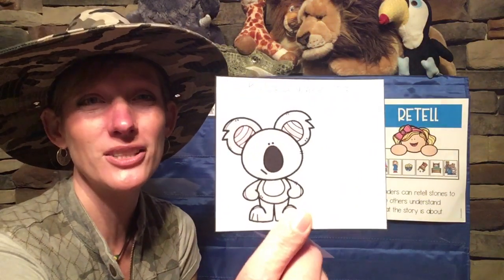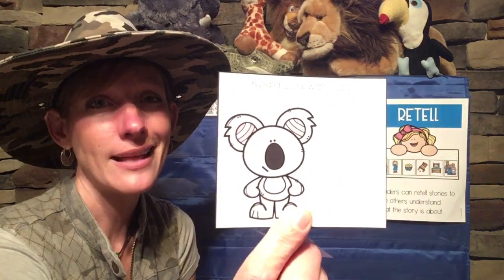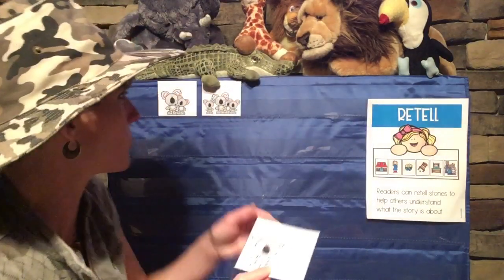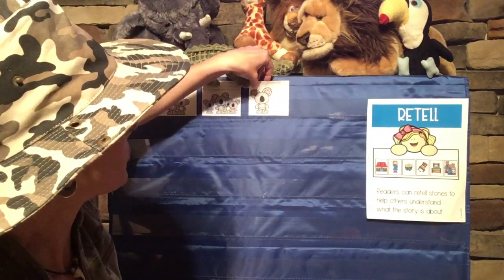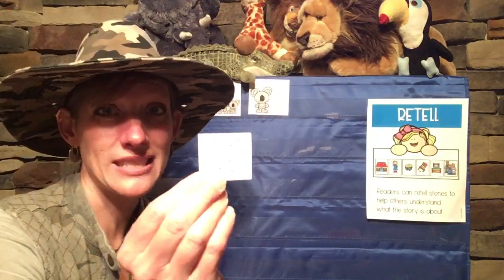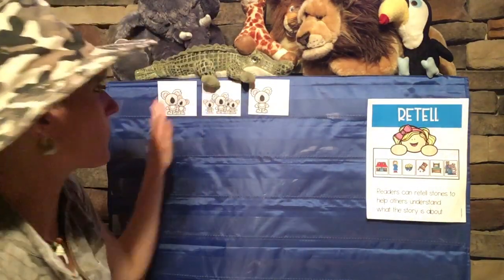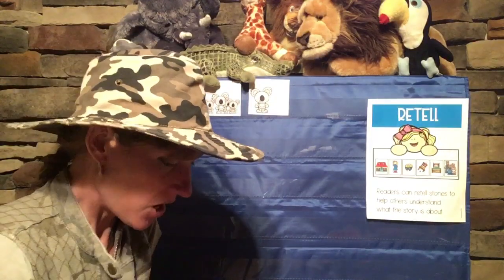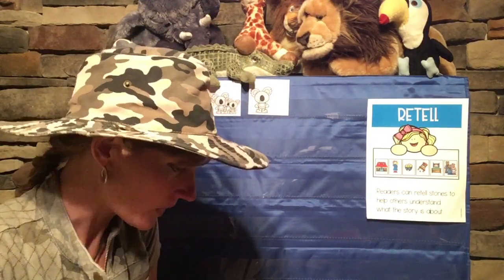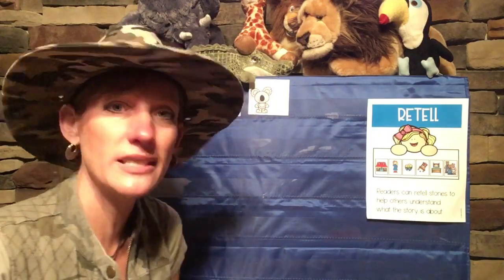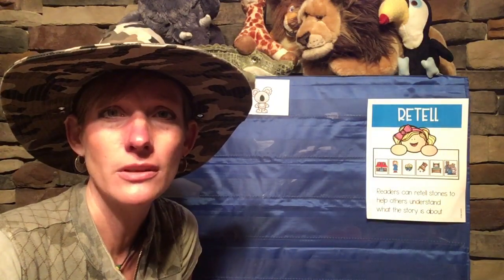I've got a big picture that says Koala Lou was sad. That's what happened next, or third in the story. So we're going to put that right up here in our chart, and you can glue this little picture down or just lay it in order like I'm doing up here. Okay, I'm looking at my pictures. Are you looking at yours? Okay, let's see. Well, since she was sad, what did she decide to do?